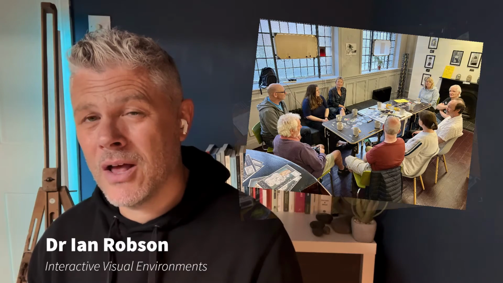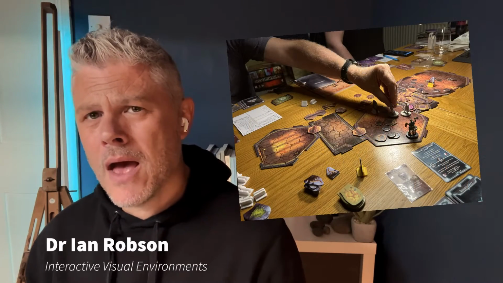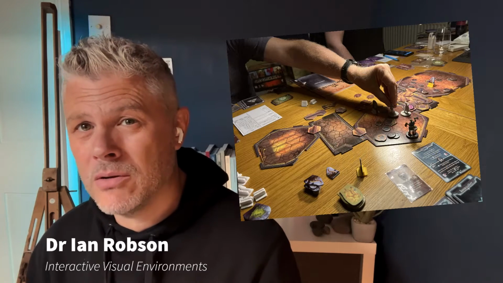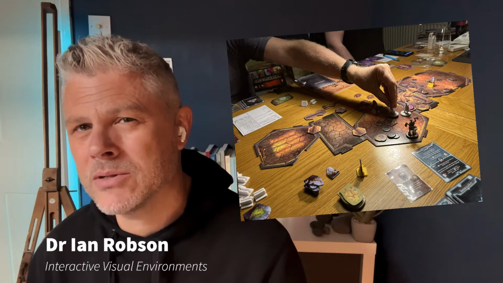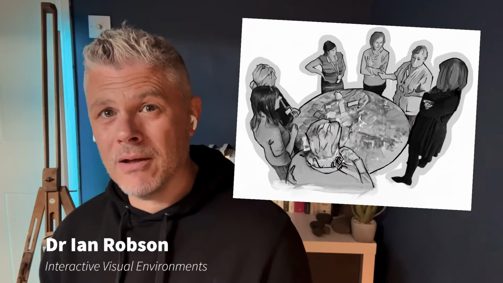My starting point is to think about the challenges associated with setting up that sort of environment. For me, it's about the sort of space that people come into. That's not just the actual physical space and how many chairs and tables there are, but all aspects of that encounter together.